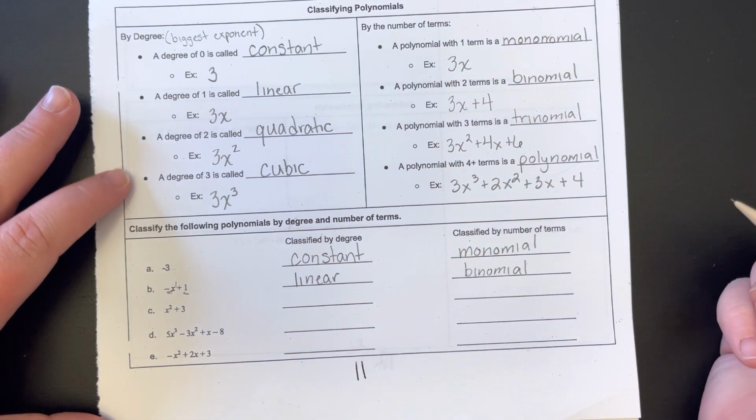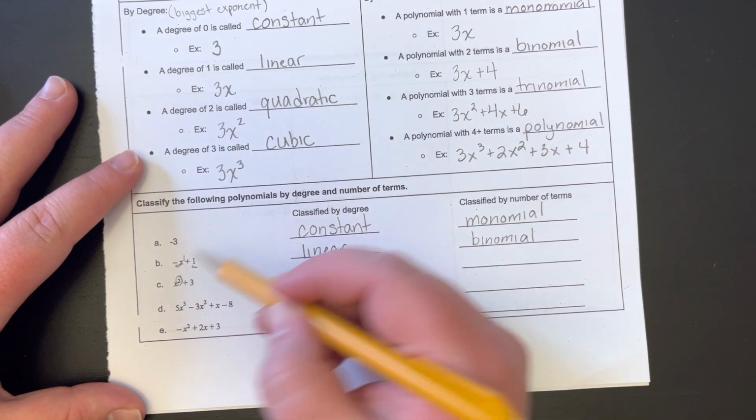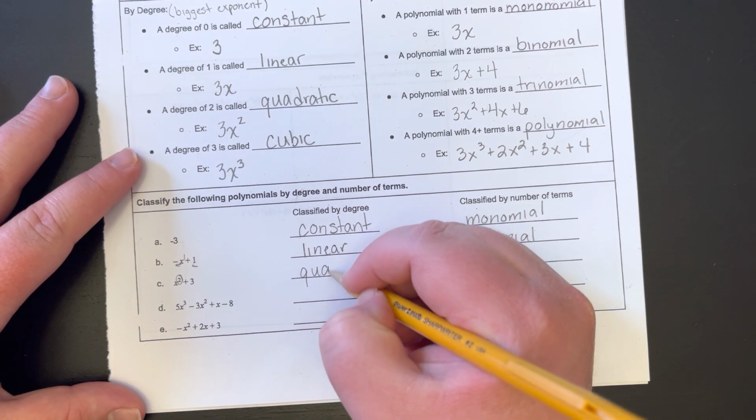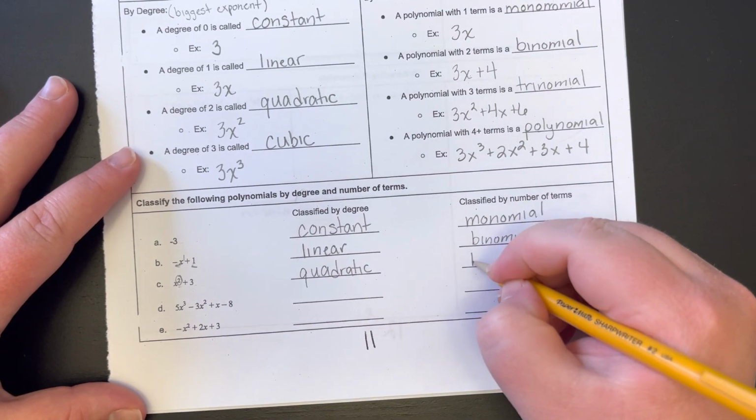Okay, next one, we have x squared plus 3. 2 is the biggest exponent. That makes it quadratic. And once again, I have 2 terms, so that's a binomial.